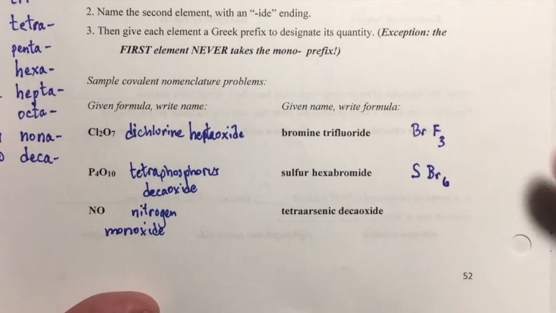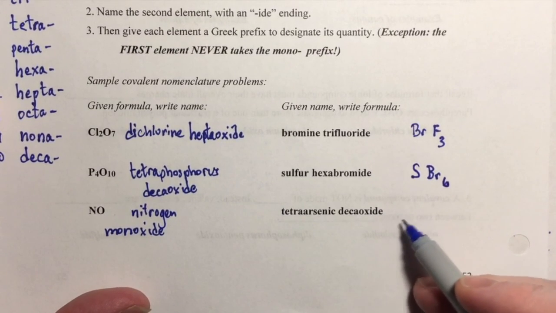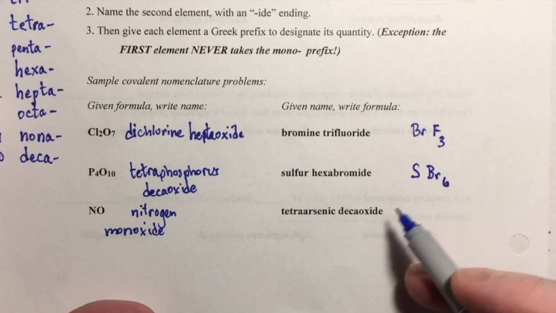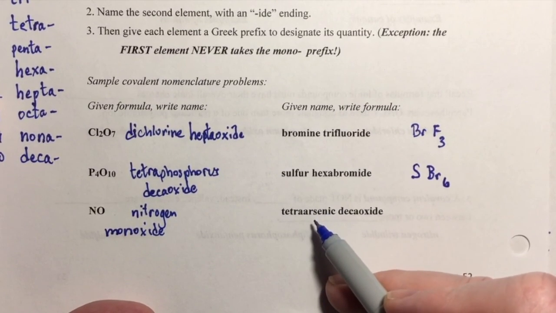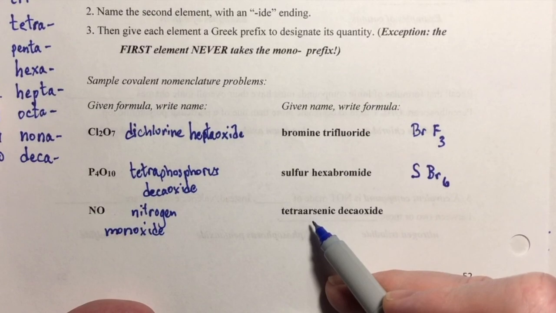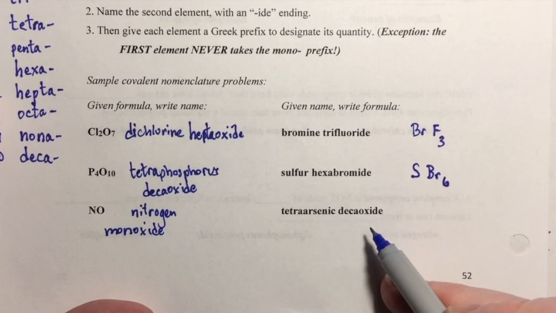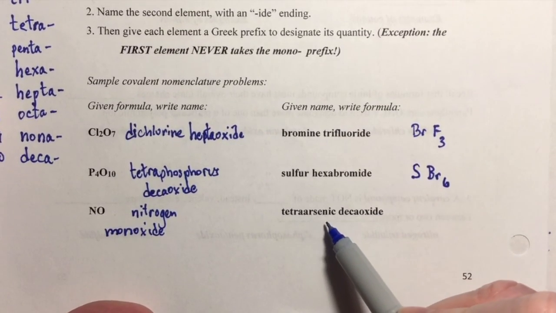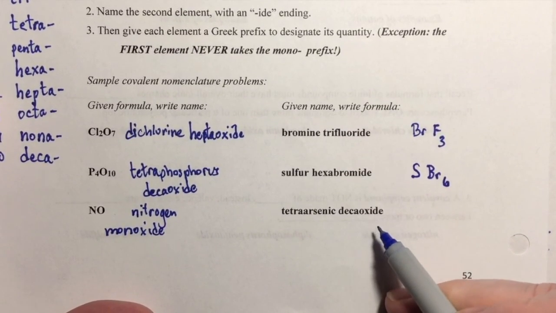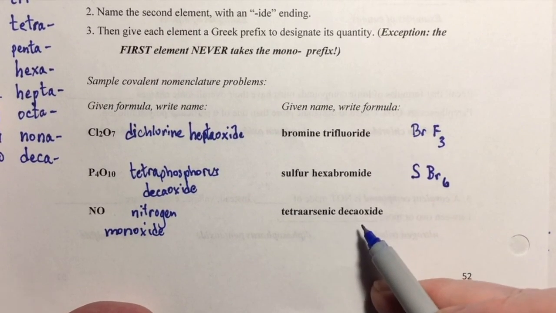Moving on, tetraarsenic decaoxide. We ask ourselves, is it an acid? The word acid is nowhere in this name. Is it ionic? Well, the first word is not a metal, and it is not the word ammonium, so this is not an ionic compound. So C, is it a covalent compound? Well, it's based on arsenic and oxygen, and sure enough, those are both nonmetals.